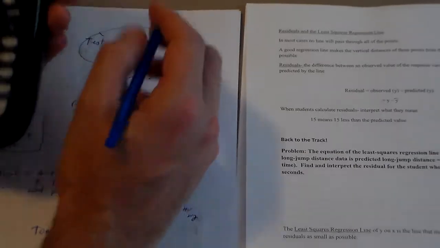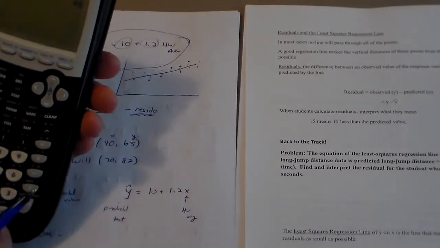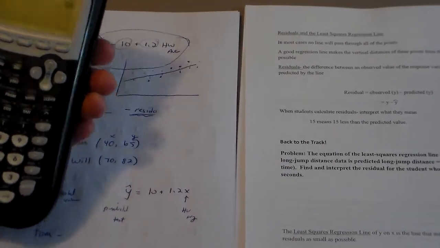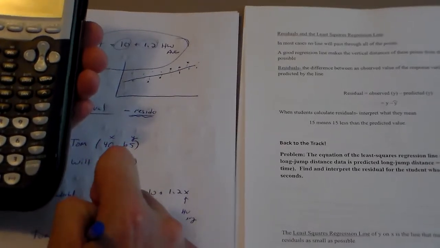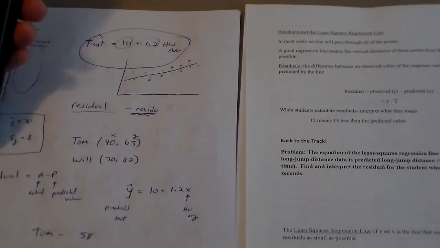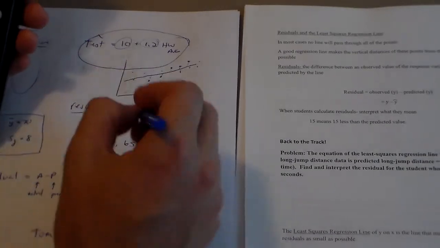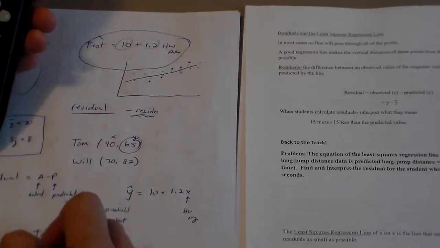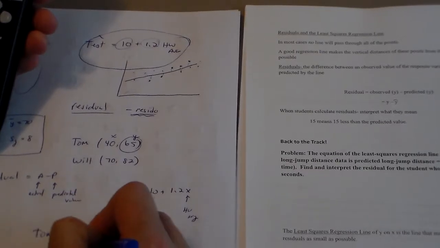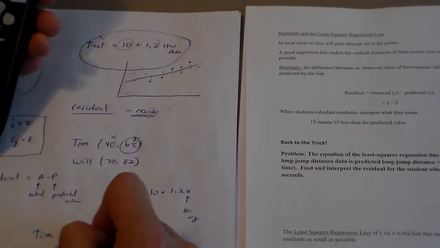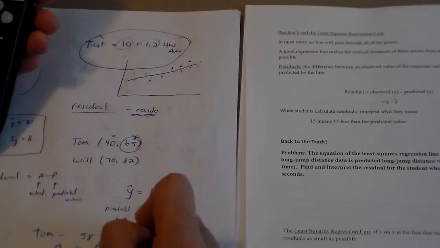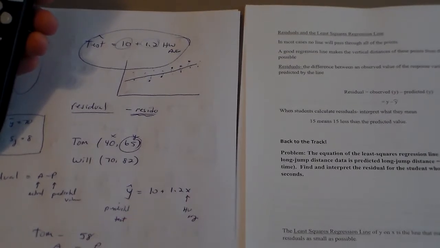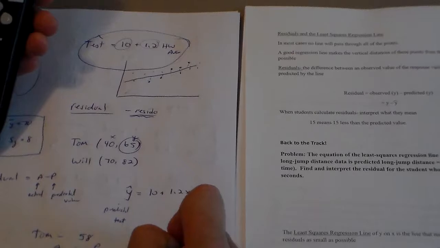And then I have to add 10, so I get plus 10. So for Tom, his predicted value is a 58, but when he did it, he got a 65. So we do actual minus predicted. His actual score is 65, minus the predicted, which was a 58. So his residual is a 7, okay? He had a positive residual.